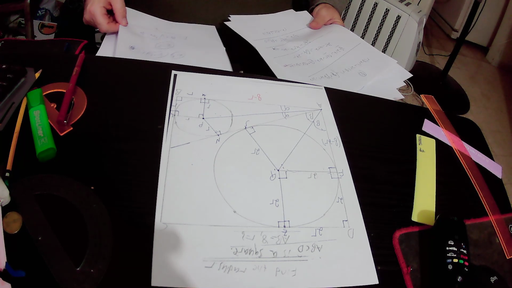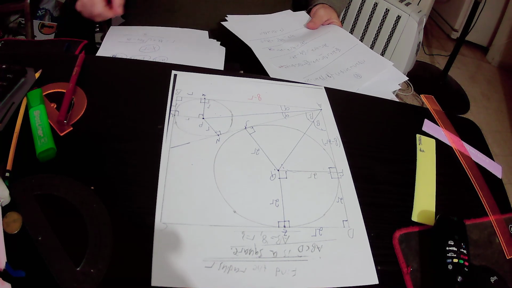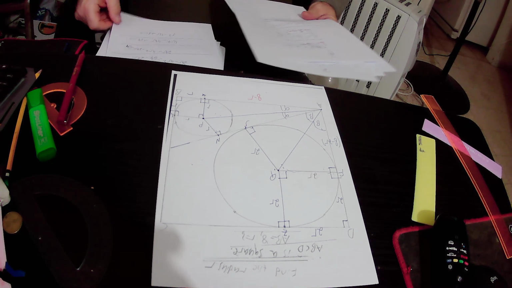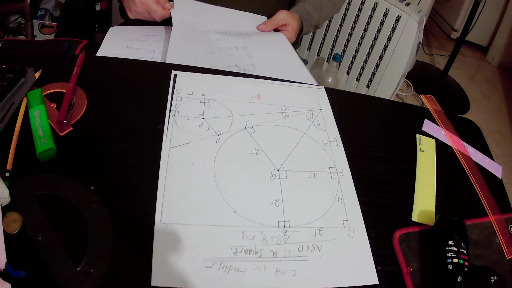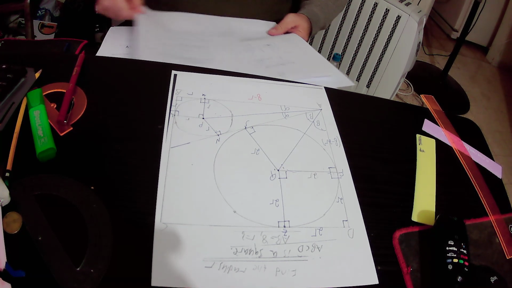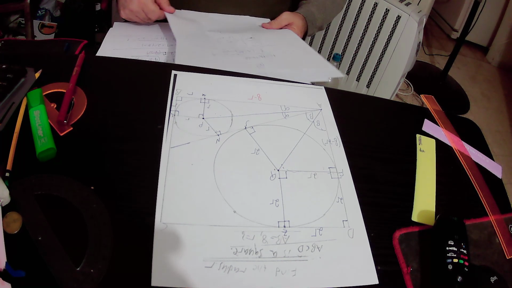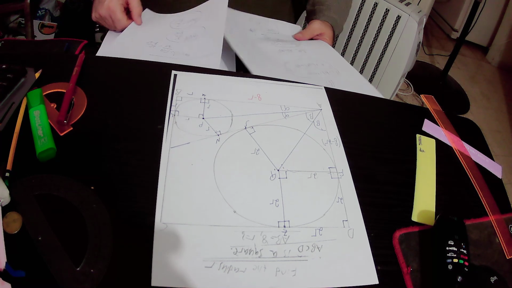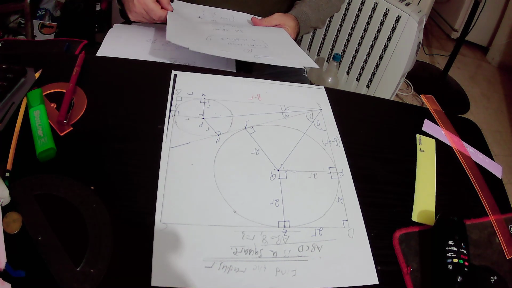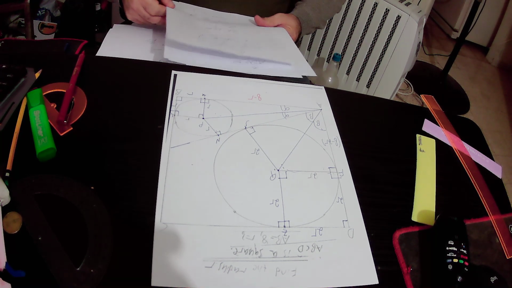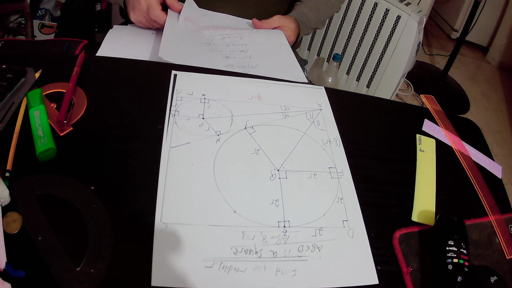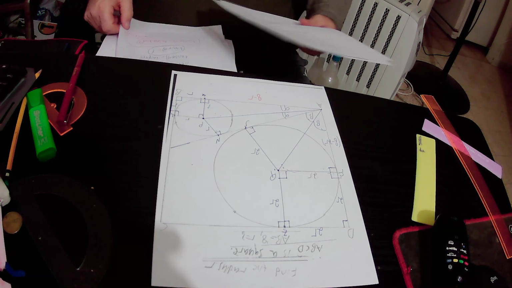We have the small circle, and the radius of the small circle is r, and the radius of the big circle is twice as long as the radius of the small circle. It equals 2r, and we want to find out the value of r. This is the radius. We want to find out the size of the radius of the small circle, the value of r.